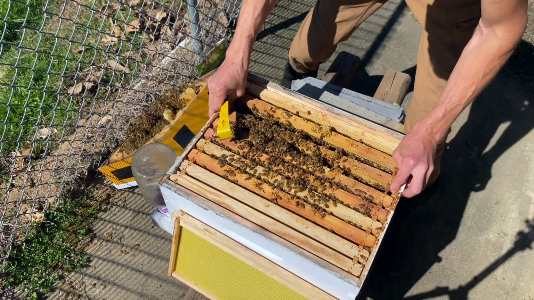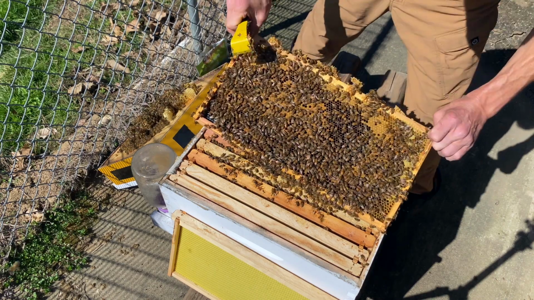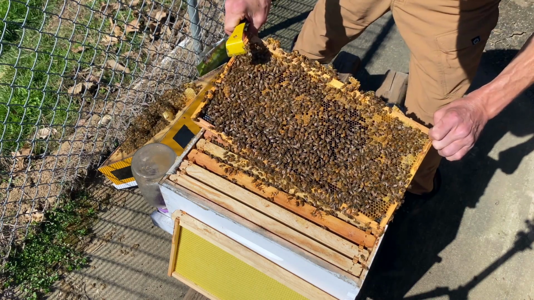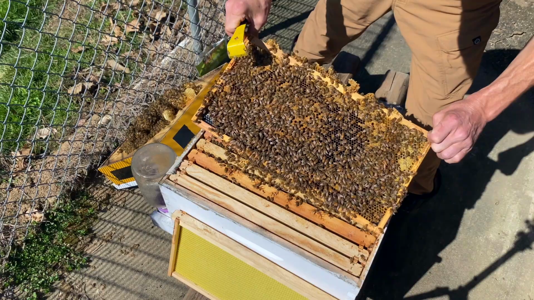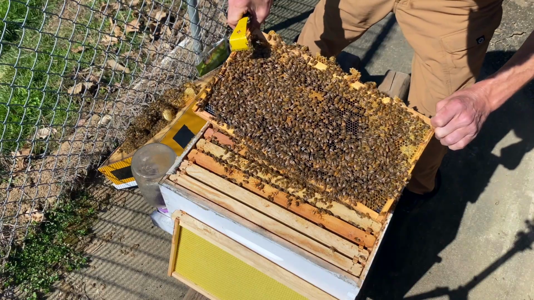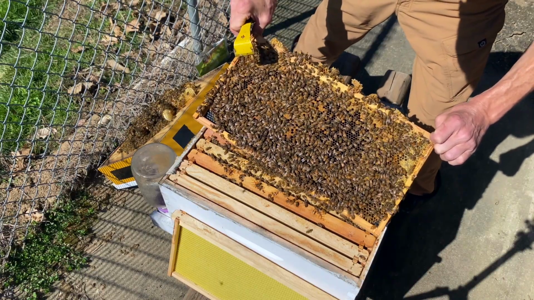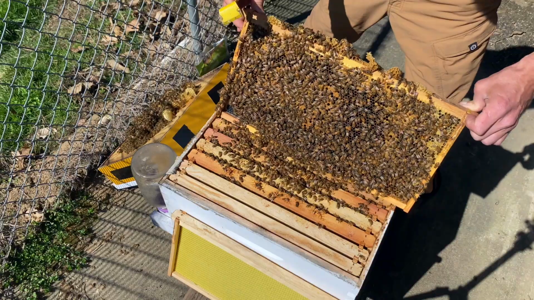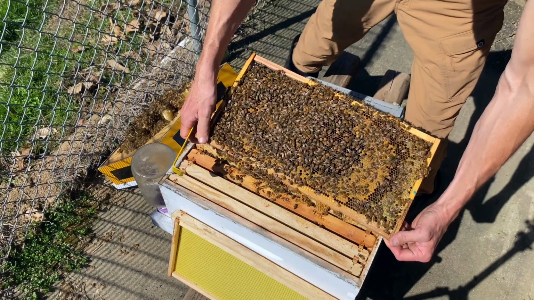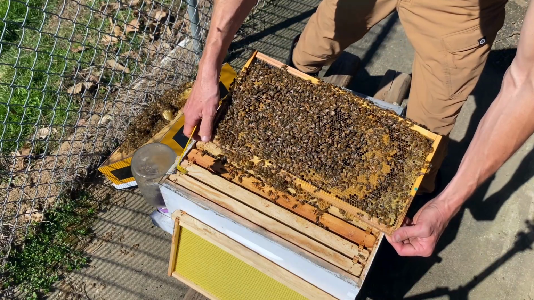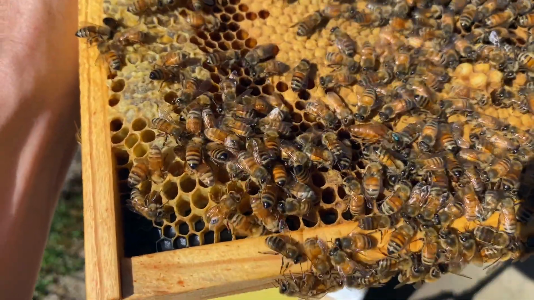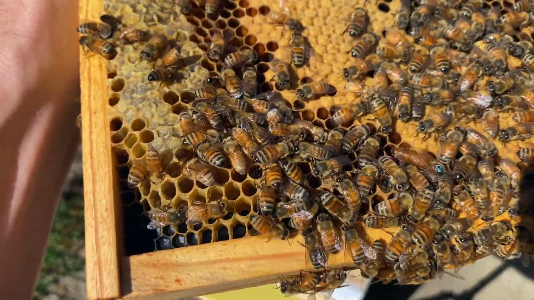Getting to our first frame of brood here. Nice pattern. Everything that's open are adult bees that have emerged, and the queen has come along and laid fresh eggs. I even see some of them older. They've become larvae. This successive pattern is what you want to see, and of course there's our queen.